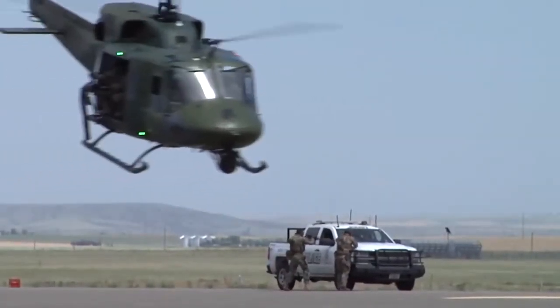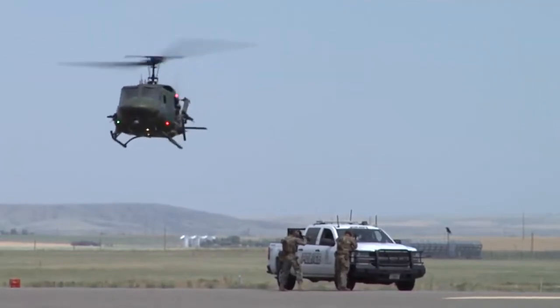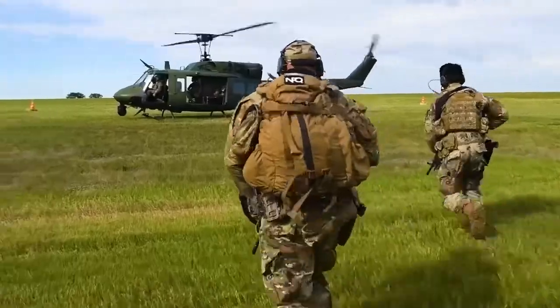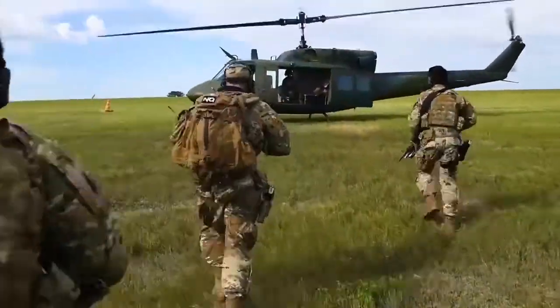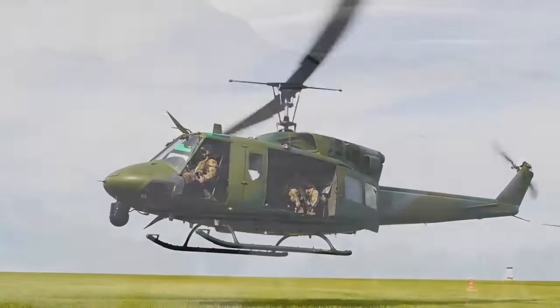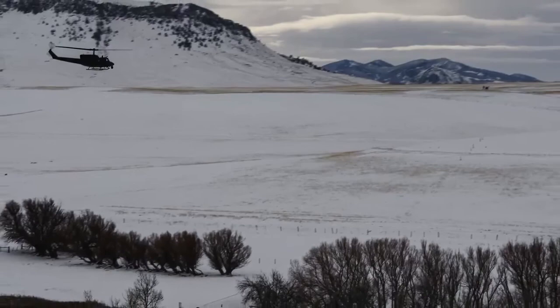Well, here at Malmstrom, the helicopter provides security for the missile fields and rapid response in case anything were to happen. We also support the missile field in general. Being able to take people out to the field in a timely manner is a pretty huge thing, especially when the weather's real bad, which here in Montana it can get pretty bad. So helicopters are pretty amazing machines.